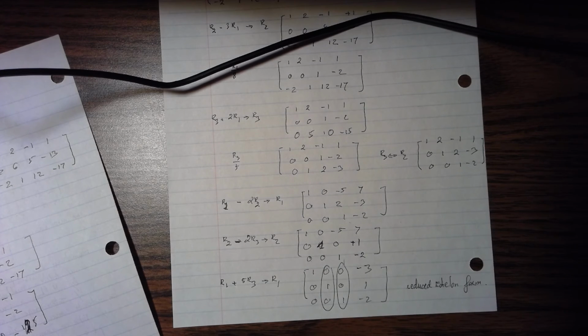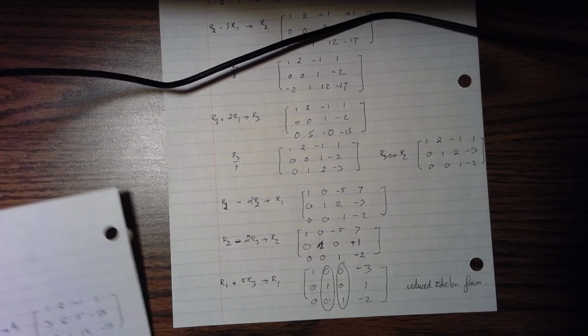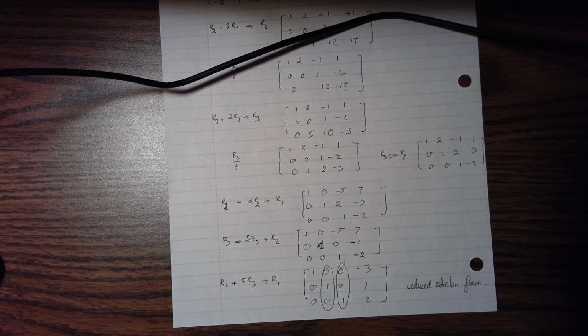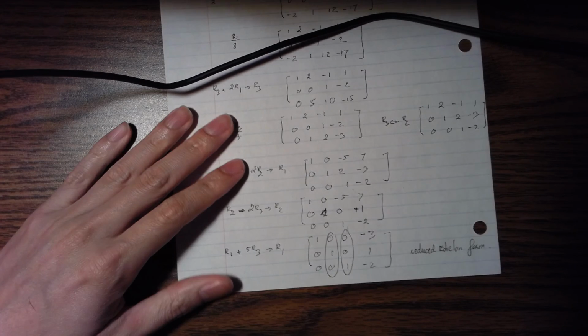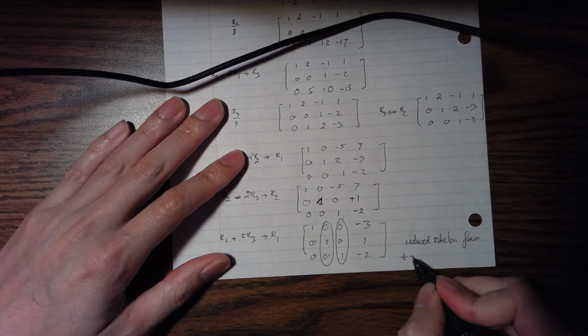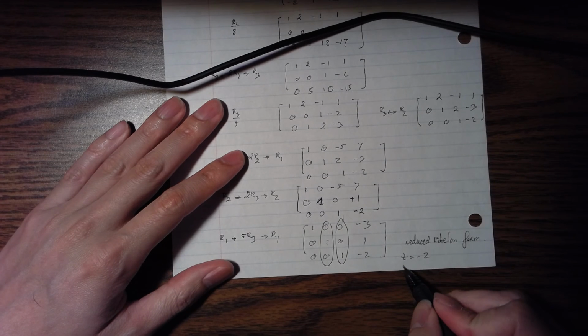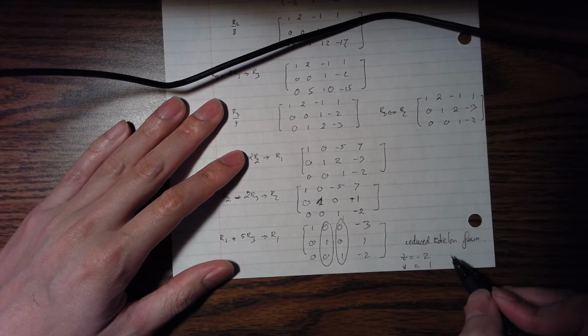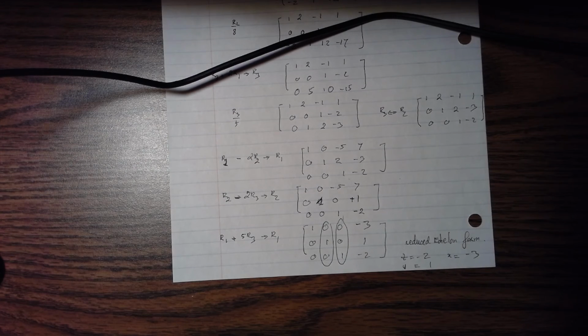I mean, it's very easy to make mistakes, guys. Oh, I'm sorry. So I need to get, over here my z will be equal negative 2, my y will be equal 1, and my x will be equal negative 3.